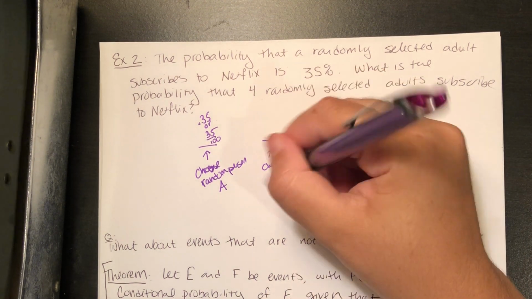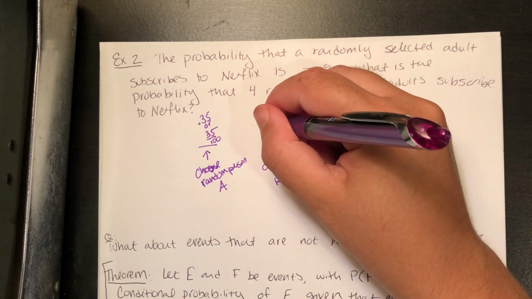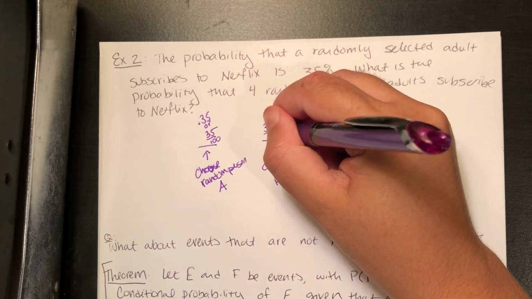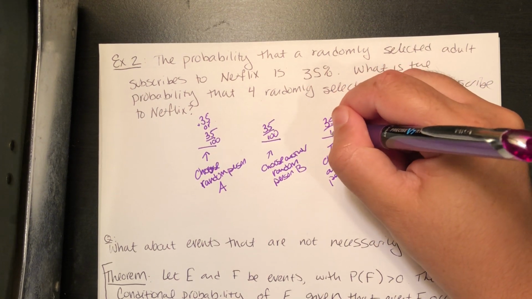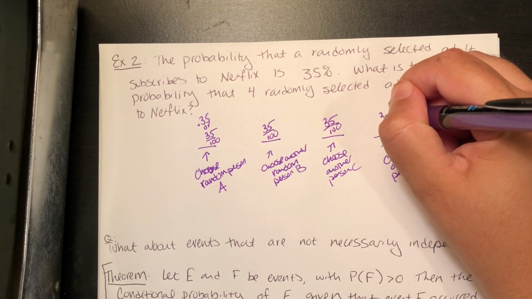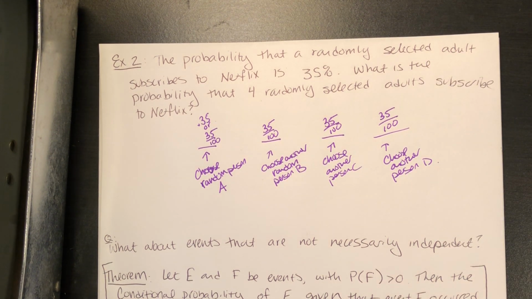The probability that the second person also subscribes to Netflix is also 35%. I'm going to go with a fraction here. If you want to use a decimal, that's okay. Similarly, probability that the third person subscribes to Netflix is 35 over 100, and the fourth person is also 35 over 100.